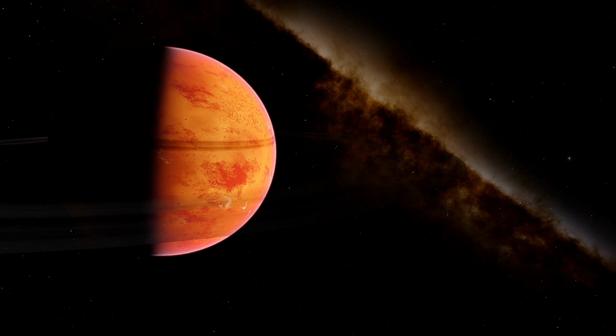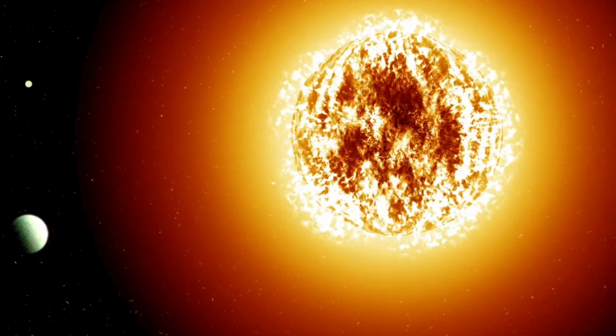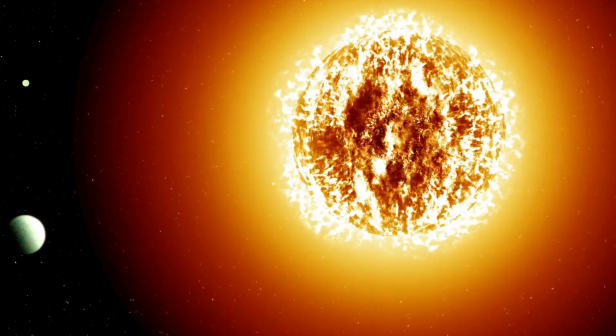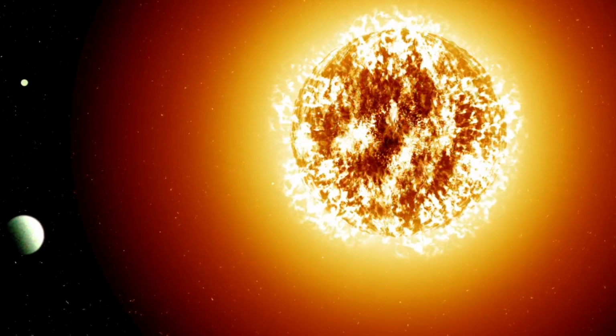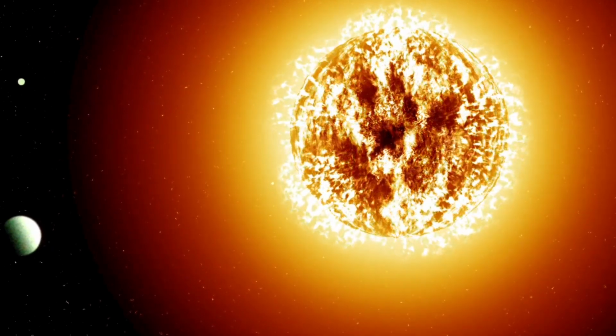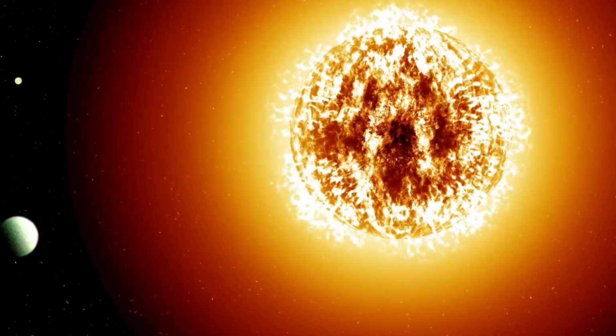Sunspots are associated with other phenomena on the Sun, such as solar flares and coronal mass ejection (CME). When the magnetic fields in sunspots become highly twisted and tangled, they can release bursts of energy in the form of solar flares and CME, which can cause disturbances in Earth's magnetic field and affect our satellites and power grids.